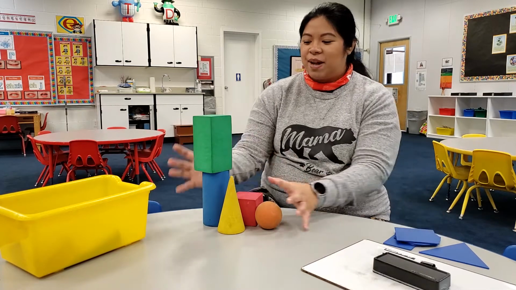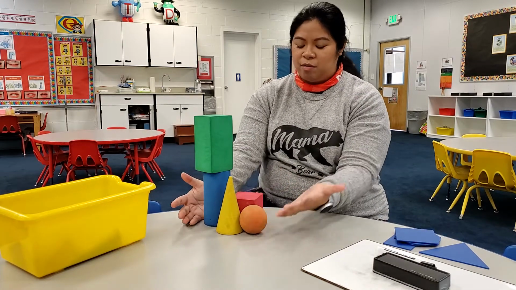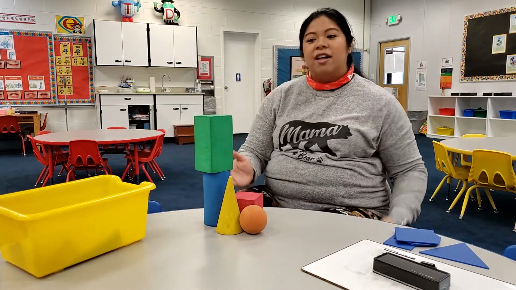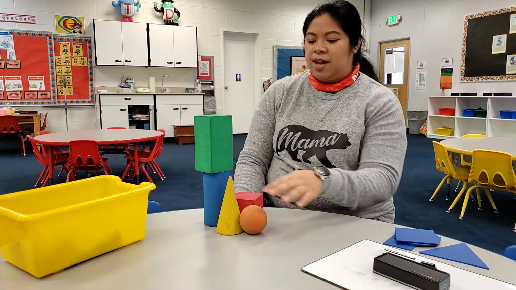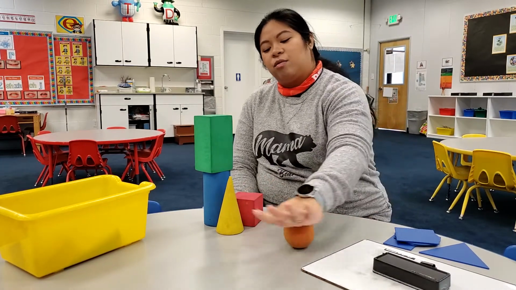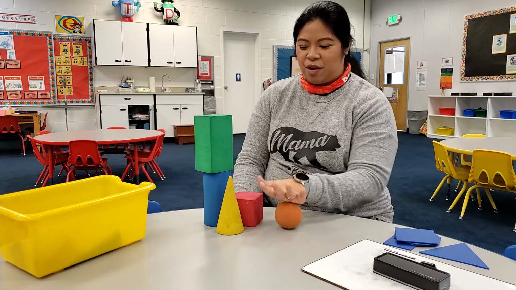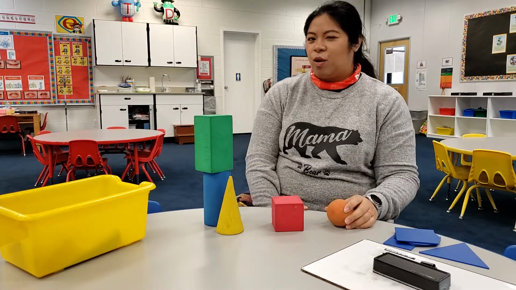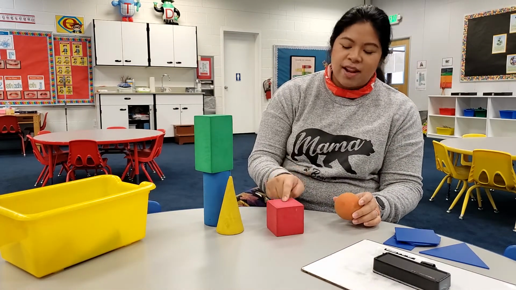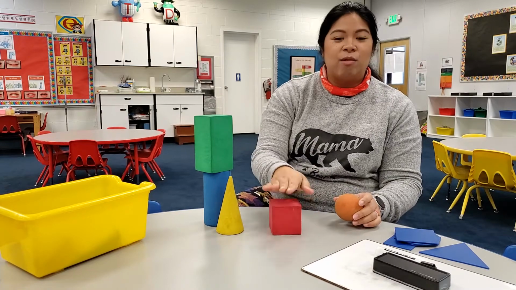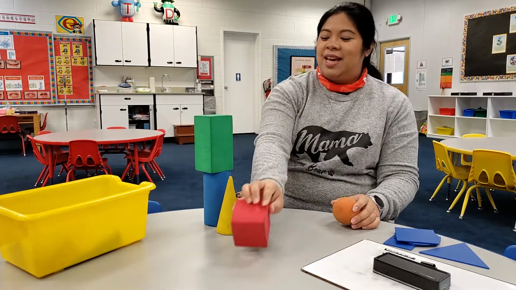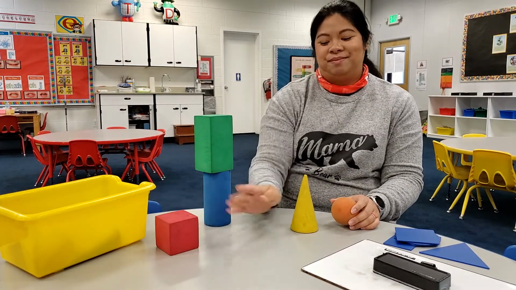So when I have my three-dimensional shapes here, we are going to discover how to talk about them. This one can roll. We said that before. Can this roll? Not very well. It is not a rolling shape. Can this roll?